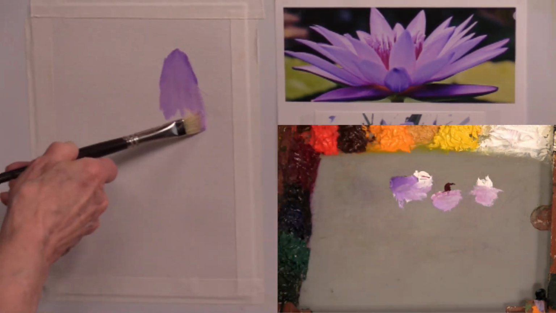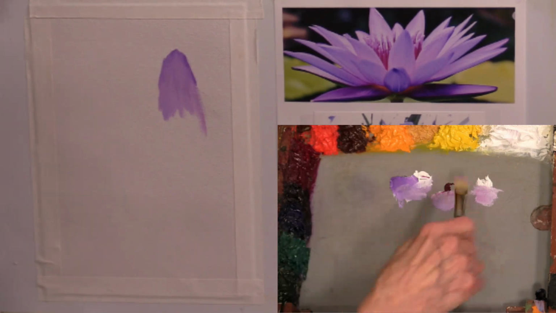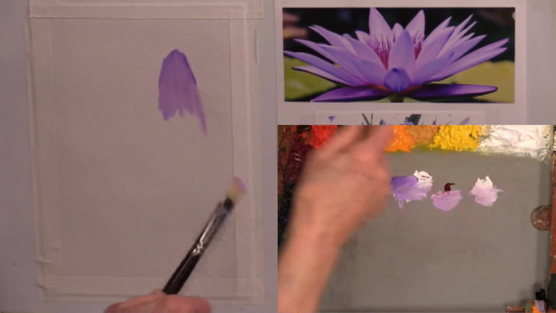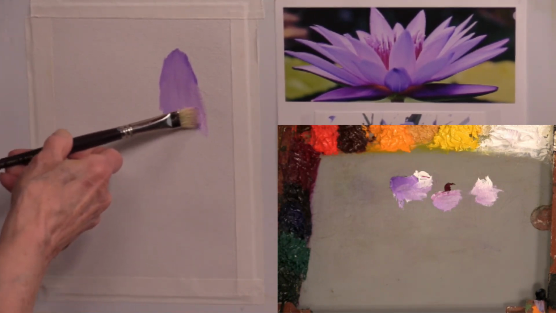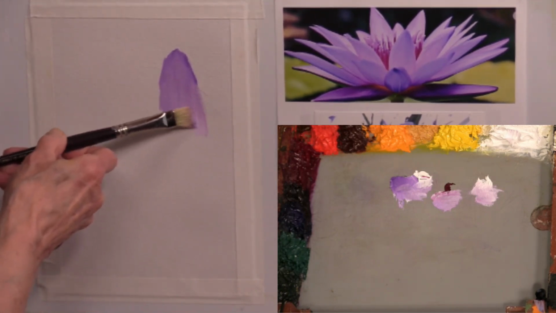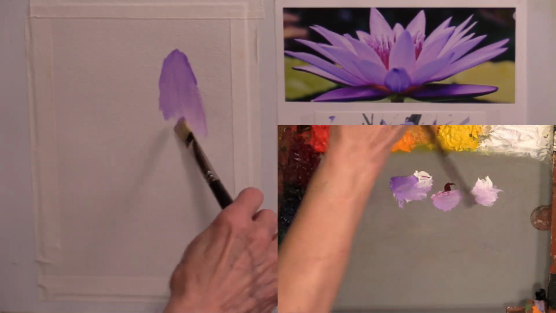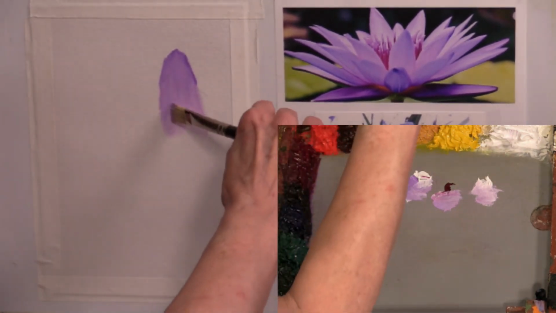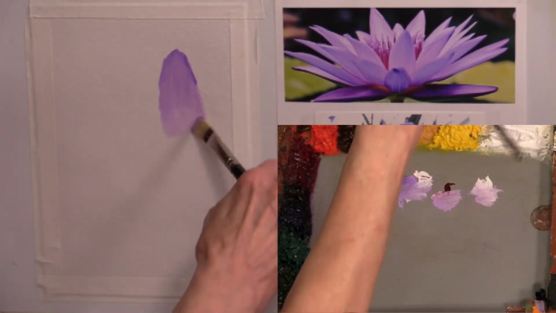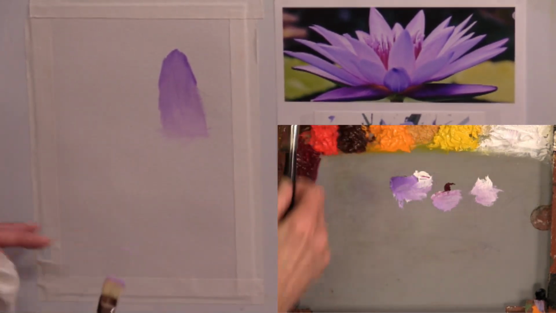more like, not like that. We're like this, more like this right here. A little bit lighter. So a little bit lighter. Let's pull it this way. And let's get that subtle blend like that. So you see, you can see the difference now.